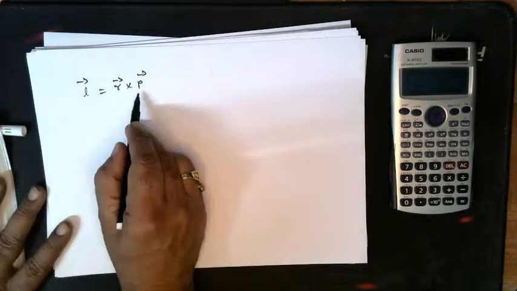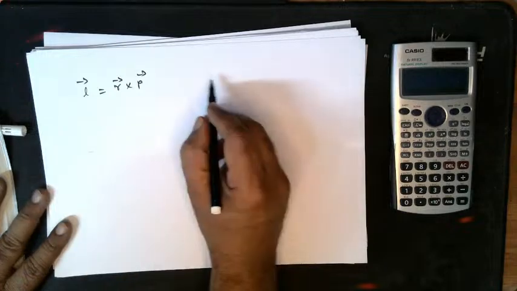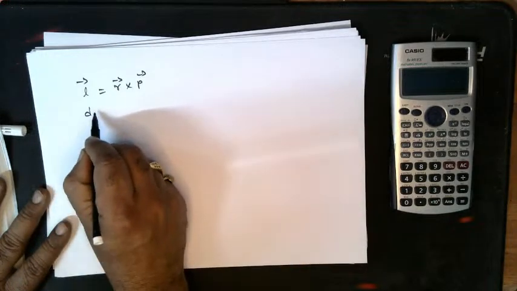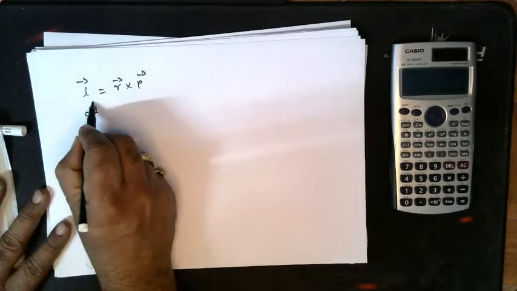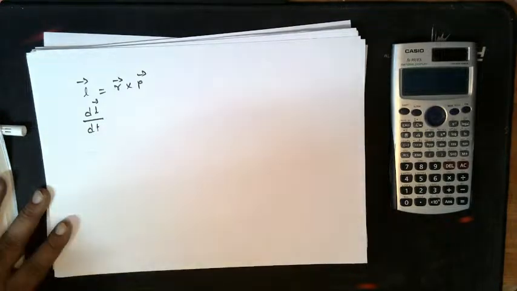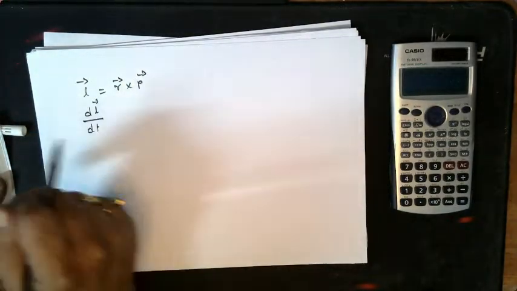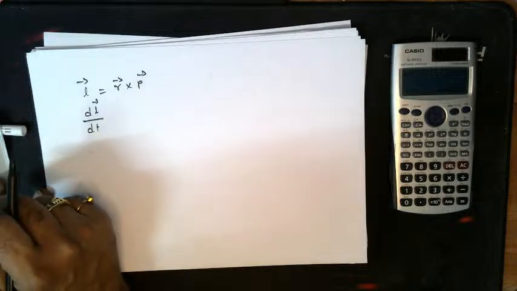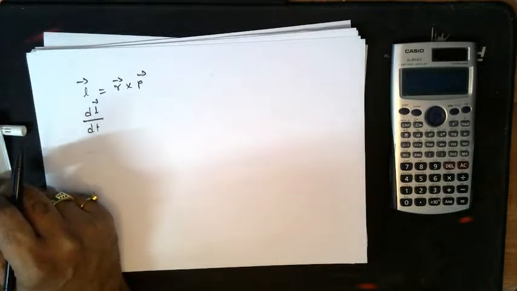Now let us differentiate with respect to t. dL vector divided by dt, you have to put the L vector compulsorily. So I am differentiating. What do you mean by differentiation? Difference in the shortest interval of time.